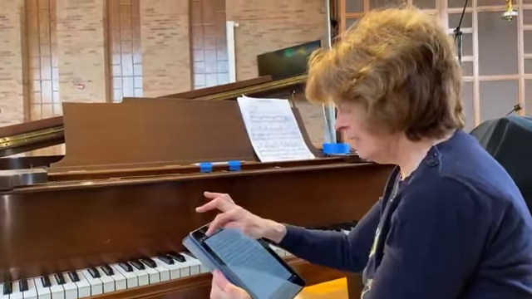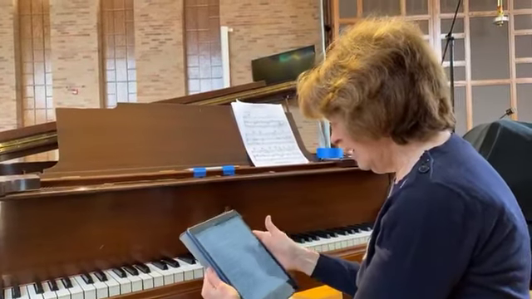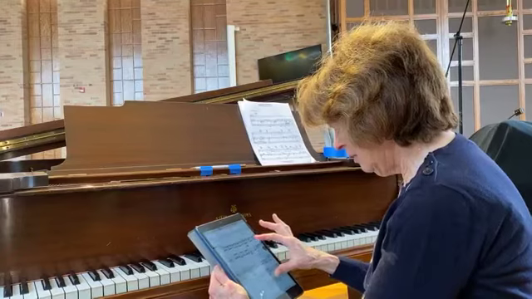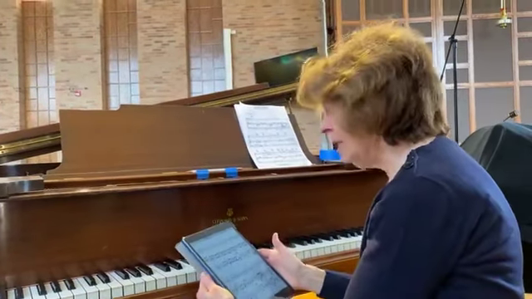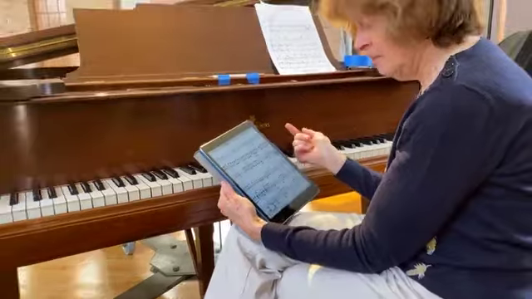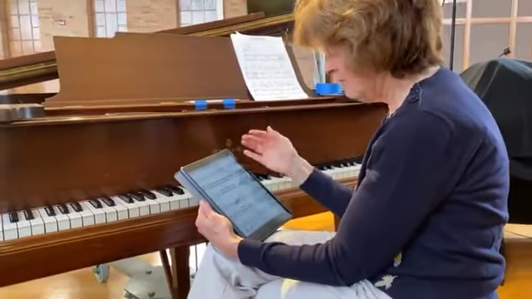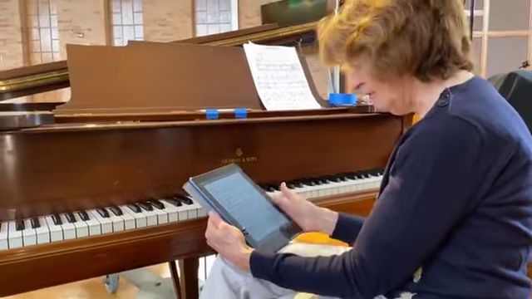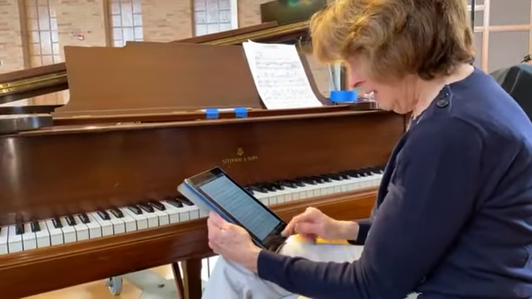This is very cumbersome. I have to go there, and I have to get my pen, and then I have to make it bigger. You can do it, it's just that it can take forever. If I want to put a dynamic marking, I can write it in with my finger, but to my knowledge, there's no pen thing for this. Maybe there will be.